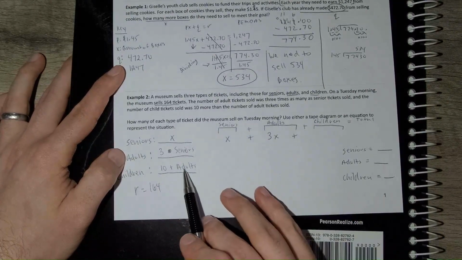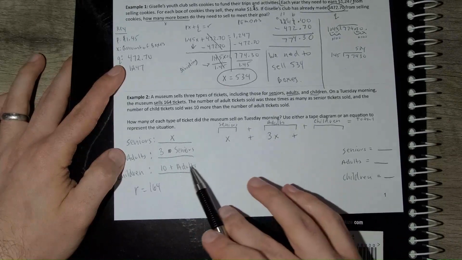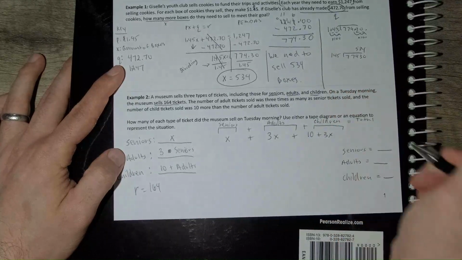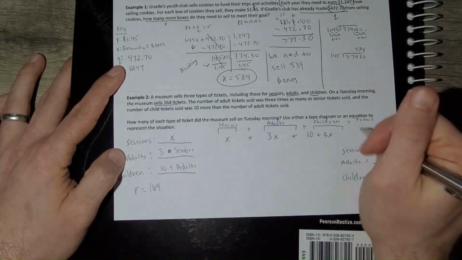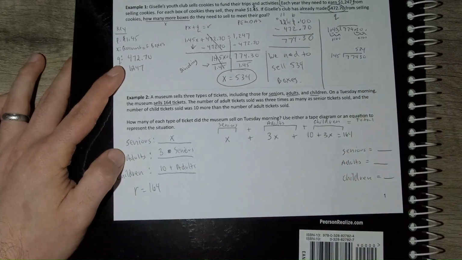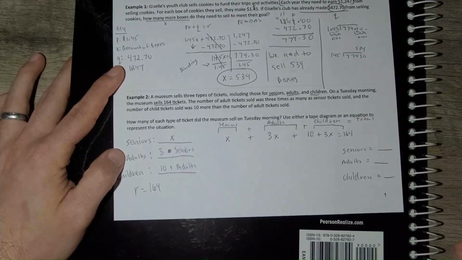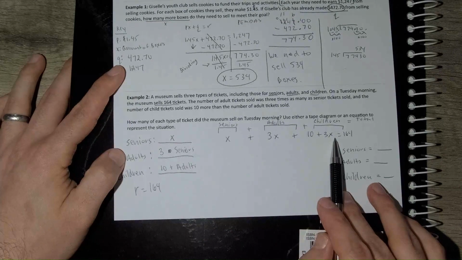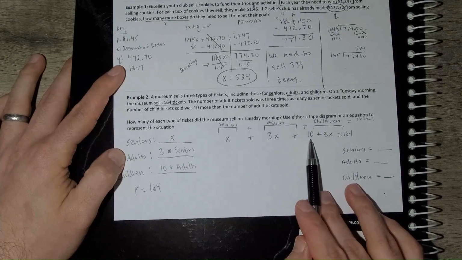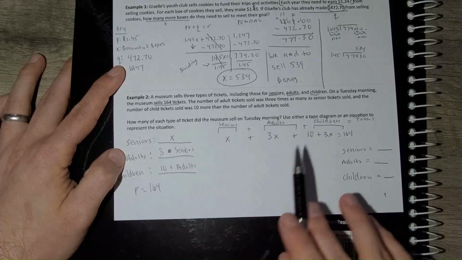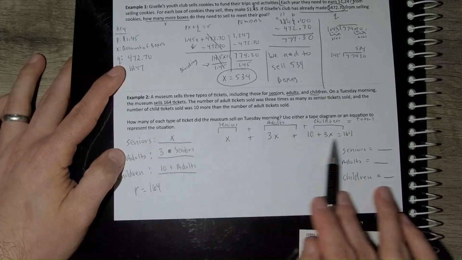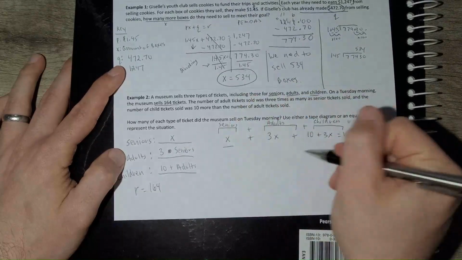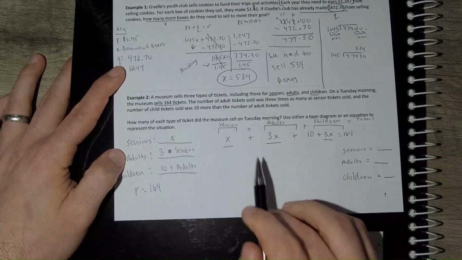Here's the trick here. The adults is represented as 3x. So I substitute the adults with 3x. So this is 10 plus 3x. And that is equal to the total amount of tickets sold, which is 164. Now, I need to combine like terms. What are like terms? They are terms that have the same variable and exponent. What we can see here is this 10 does not have an x attached to it. So that means this 10 is a constant, which means in this equation, it has no like terms. What are my like terms? Well, I have x plus 3x plus 3x. Why are these like terms?